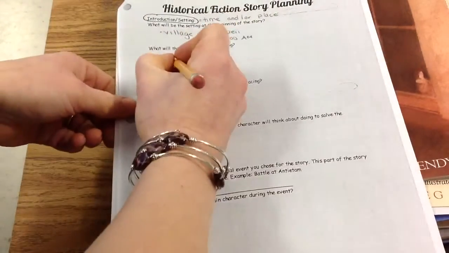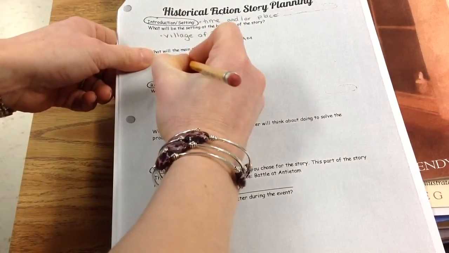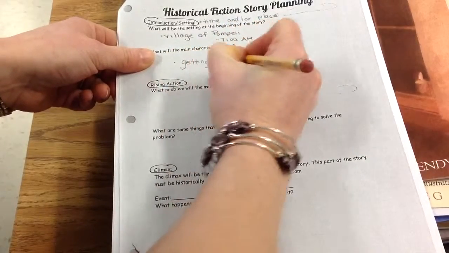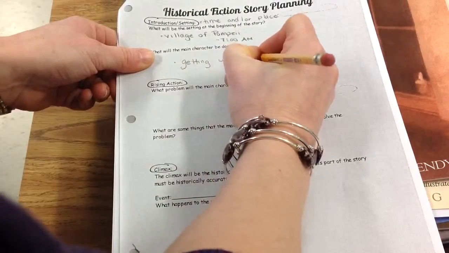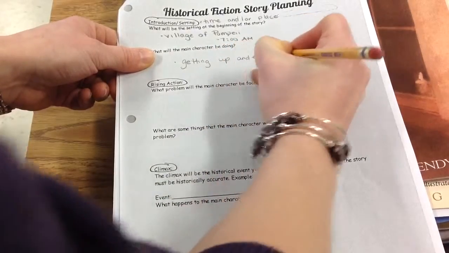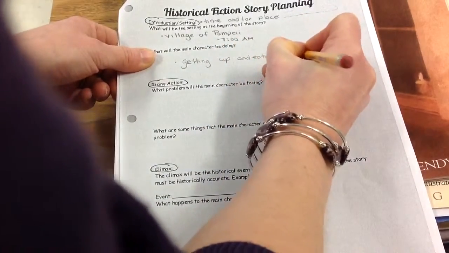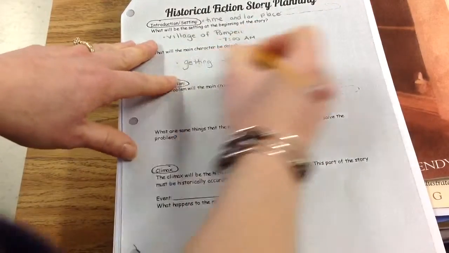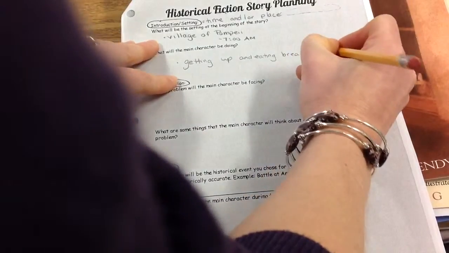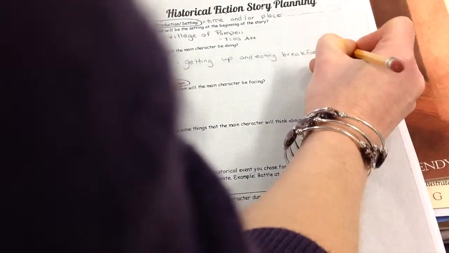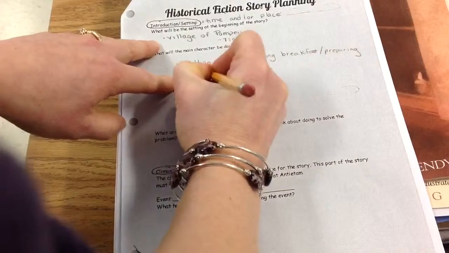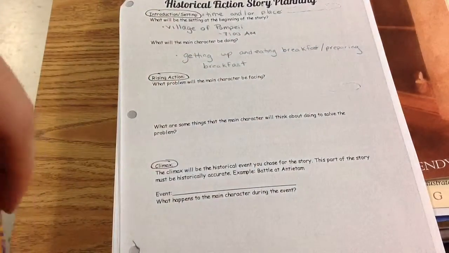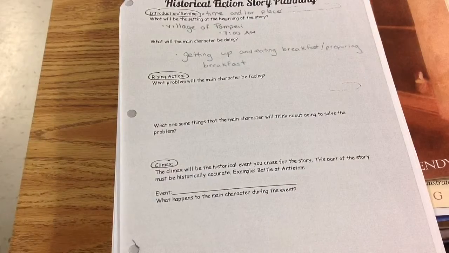I think I'm going to have my main character be a child. So my main character is going to be getting up and eating breakfast, or preparing breakfast, depending on where I want to take this. So go ahead and pause this so you can figure out what you want your main character to be doing.